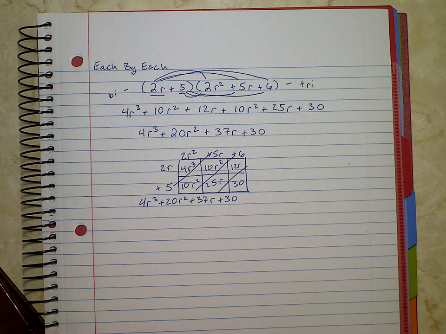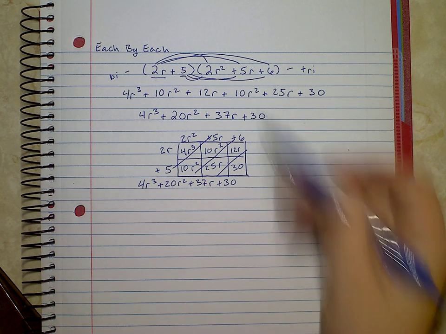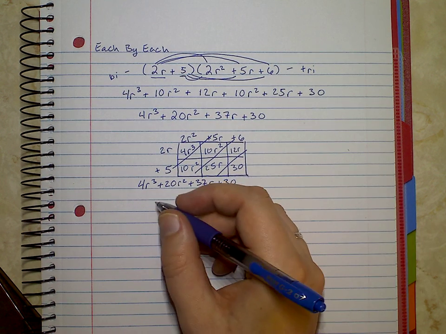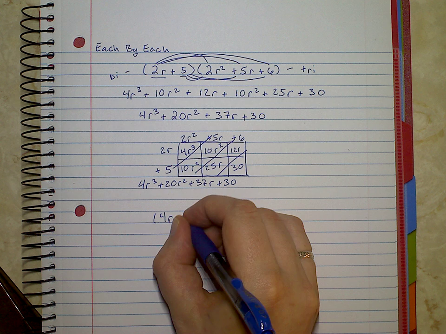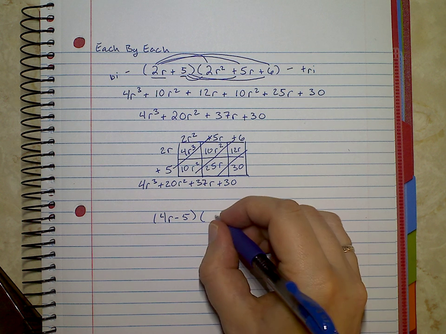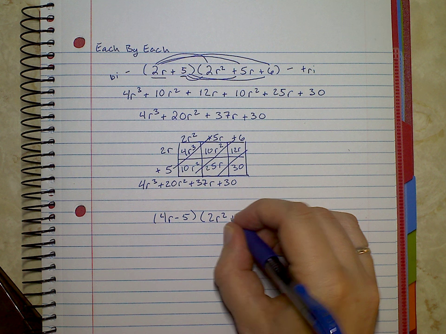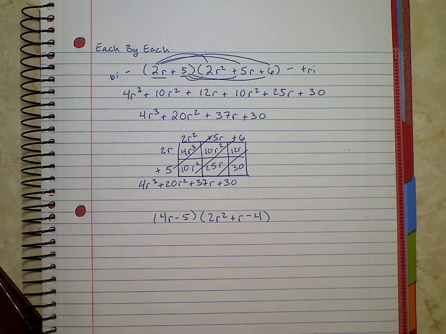So let's try one of these on your own. Let's try an example directly from your assignment. So if you want to do it the first way I showed you or the second way I showed you, it doesn't matter. Let's do, in one set of parentheses, 4r minus 5 times, in another set of parentheses, 2r squared plus r minus 4. So, each by each, everything in the first times everything in the second. If you don't understand what you're doing, or if you need help, please let me know.